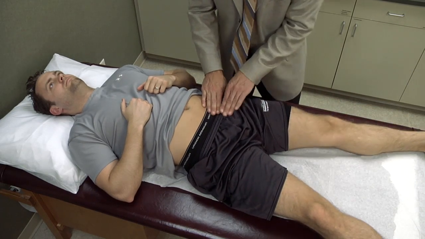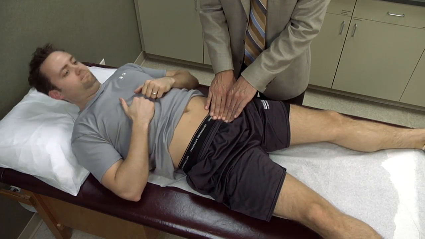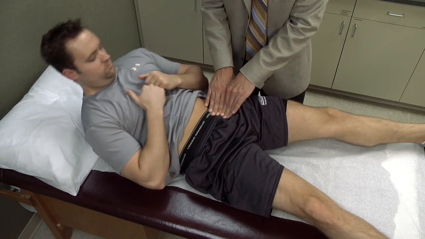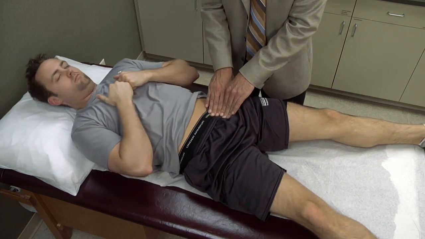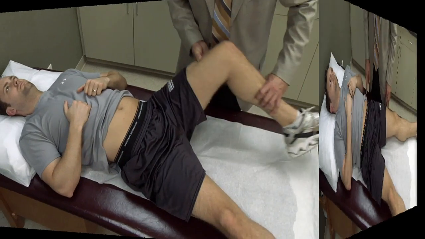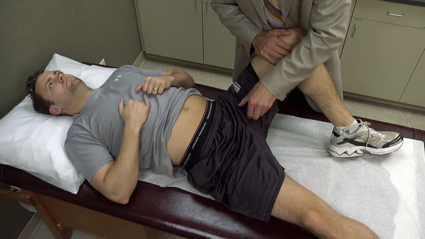Finally, the patient is asked to perform a sit-up or crunch while palpating the rectus abdominis insertion. Complete evaluation includes an evaluation of the inguinal ring and posterior inguinal region, which is typically performed by an experienced general surgeon.